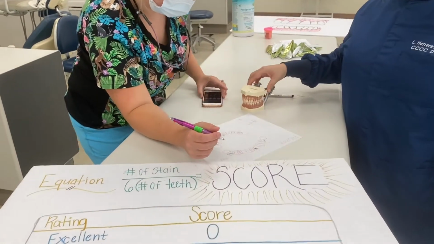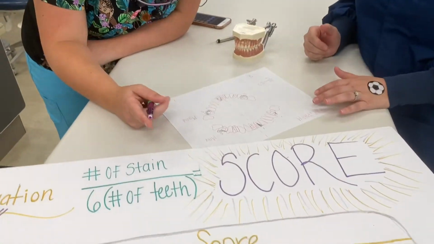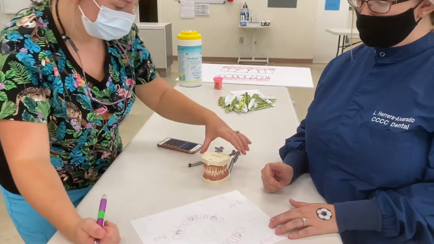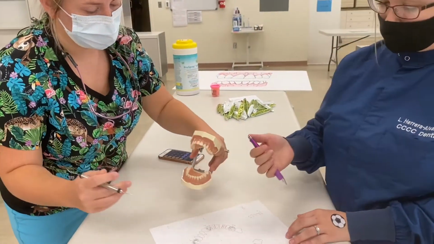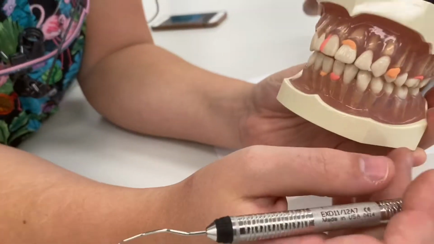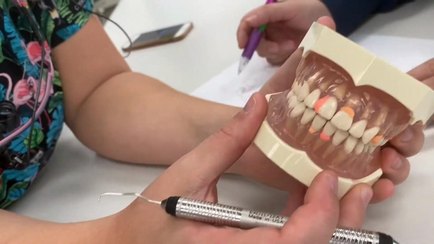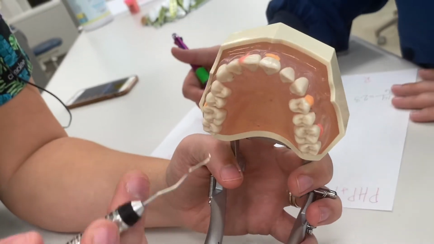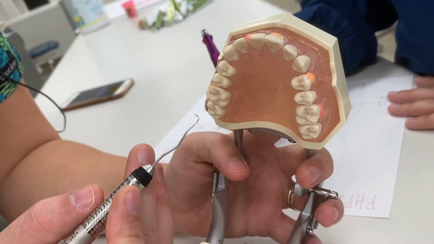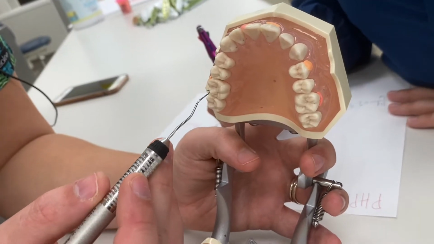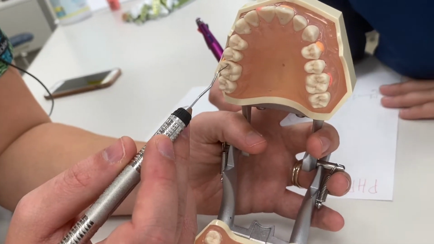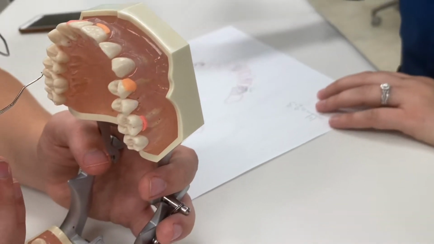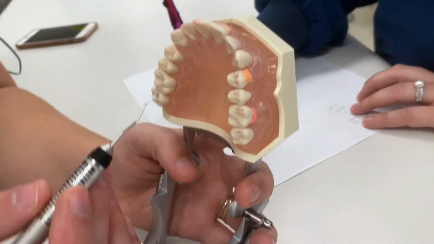Okay. So now you basically do the same thing with the PHP modified. Like Brooke said, we simulated PHP modified with orange Play-Doh instead of the pink Play-Doh. So for the first tooth, I'm looking, it's only on the mesial aspect of the maxillary right first molar. Only on the mesial. Are you doing a different color? Yes, I'm doing the blue. Okay. Maxillary right on the mesial.